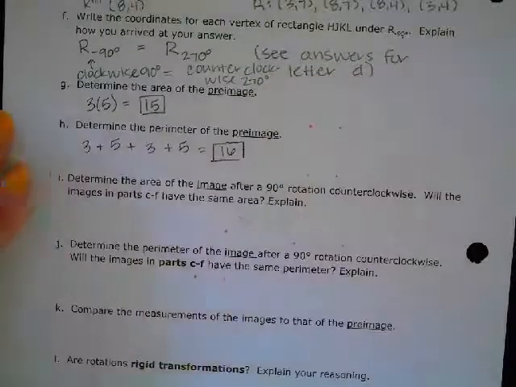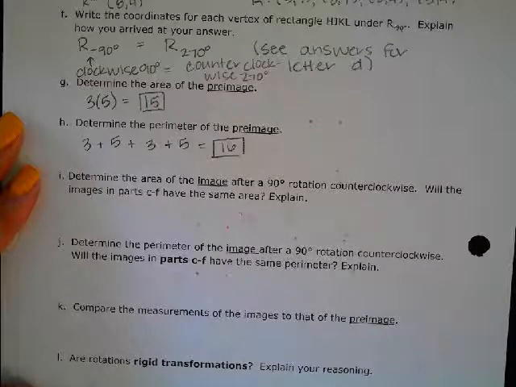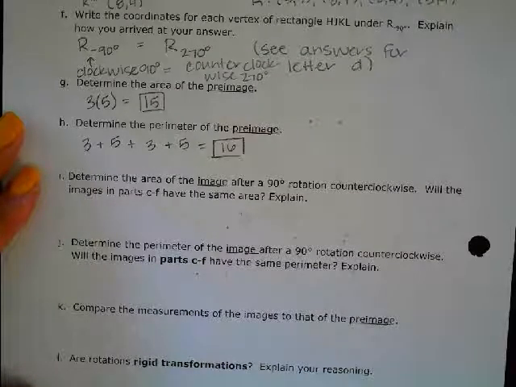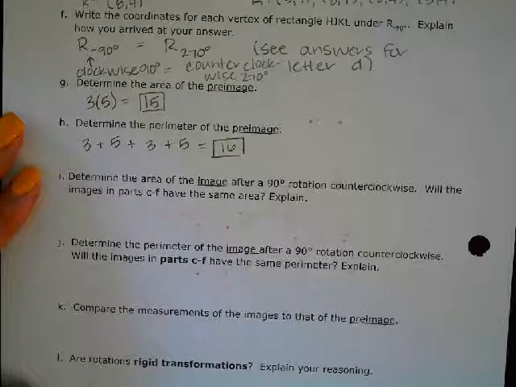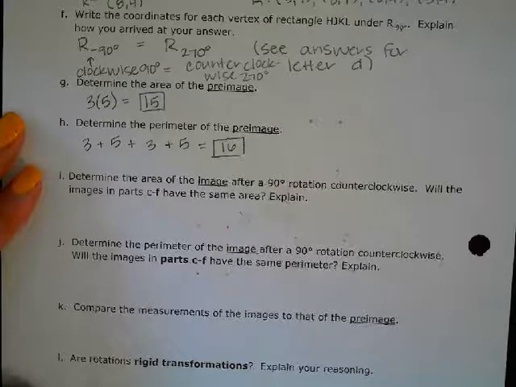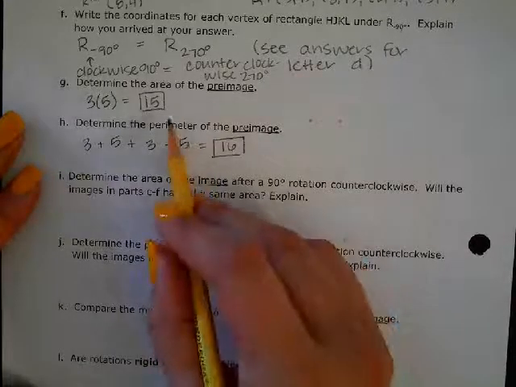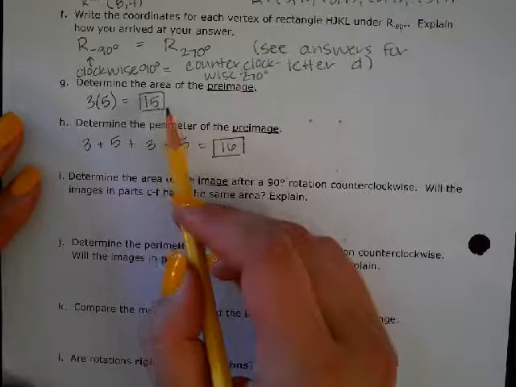Whenever they don't give you an actual unit of measurement, it's pretty common not to put one. You can do units squared, and you can do units.